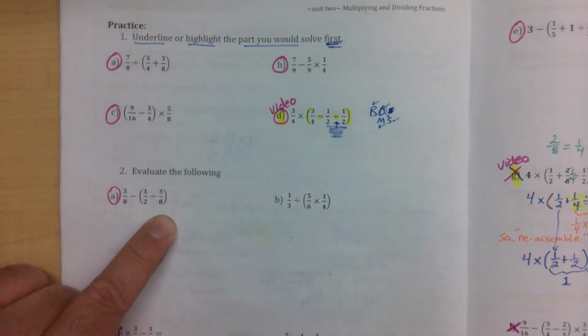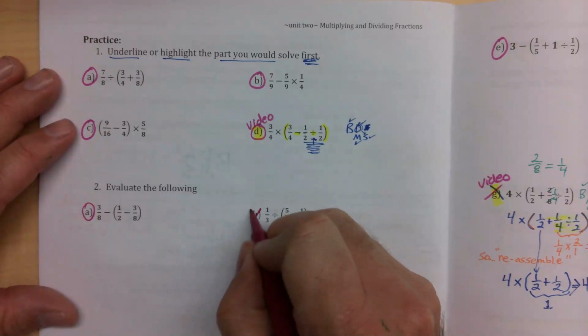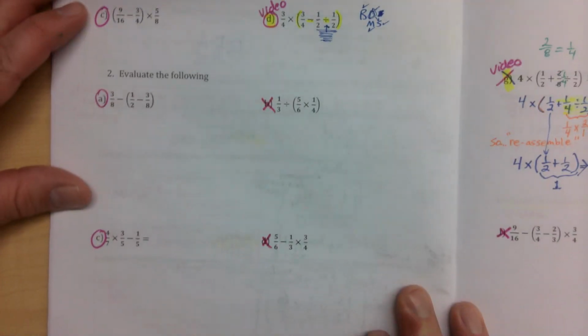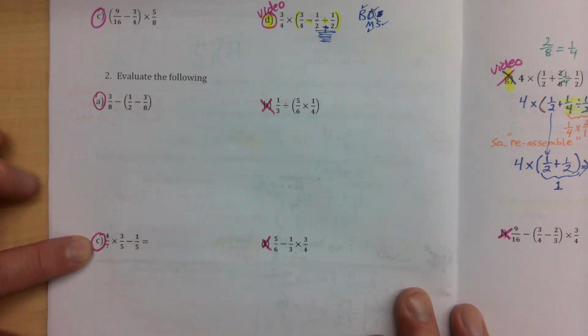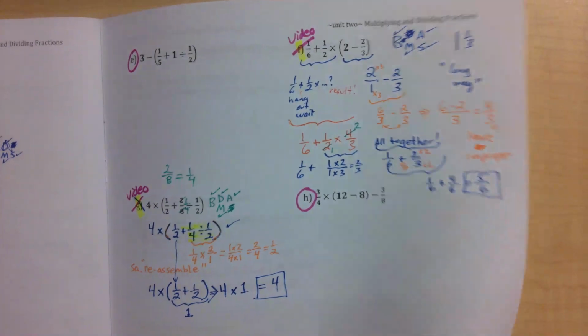Evaluate means actually find out the answer. Skip that one. Okay, skip that one. Skip this one. So A and C, E and H. And then you're done, page 38.